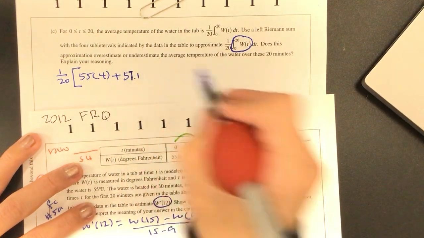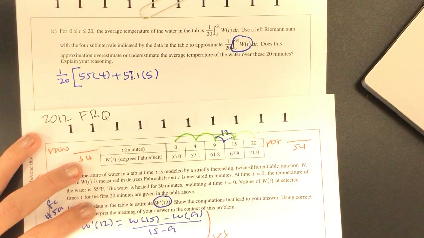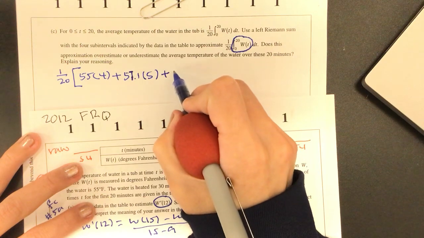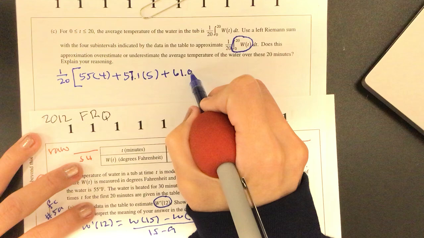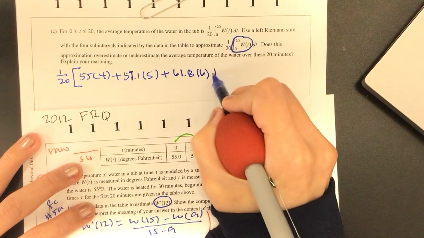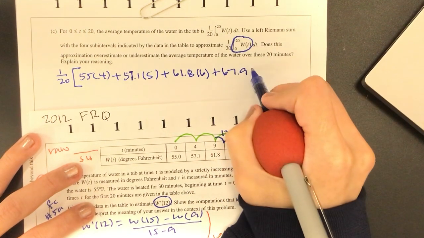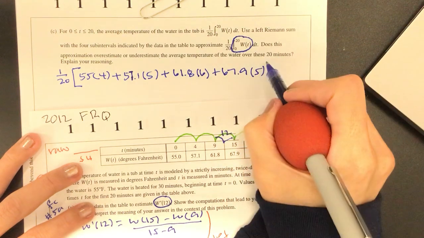And the jump between 4 to 9 is 5. And then what's the next number we're going to write out just by looking at the pattern? 60.8. And then our jump between 9 to 15 is 6. And my last one is 67.9. And the jump between 15 and 20 is 5. You do not use 71 because 71 is on the right side.